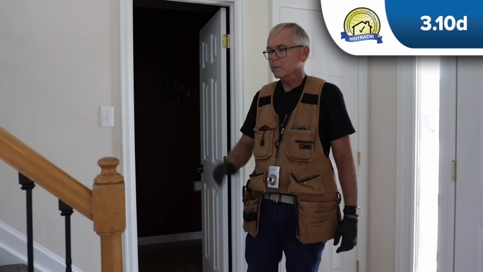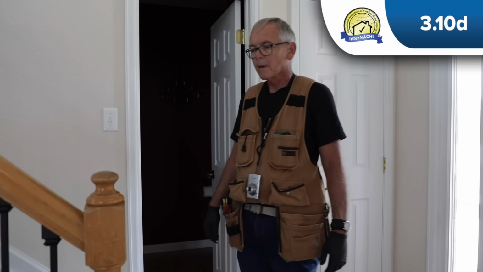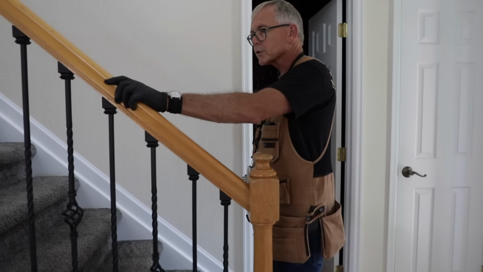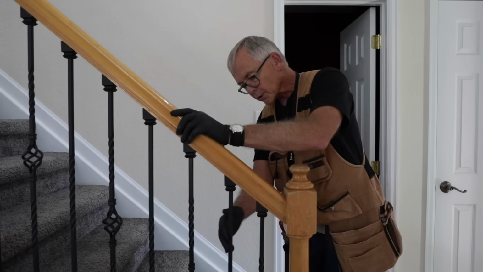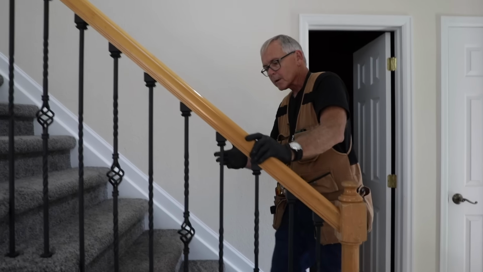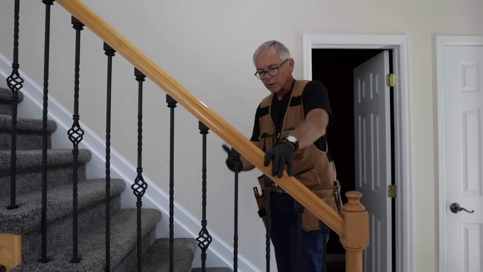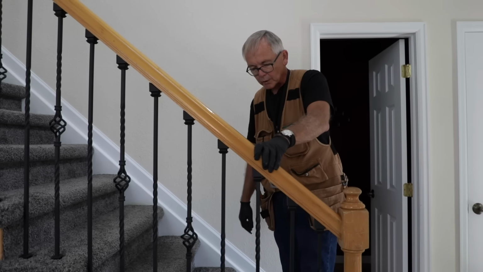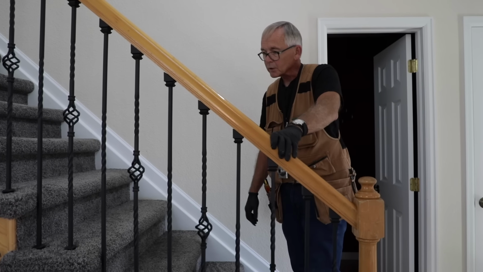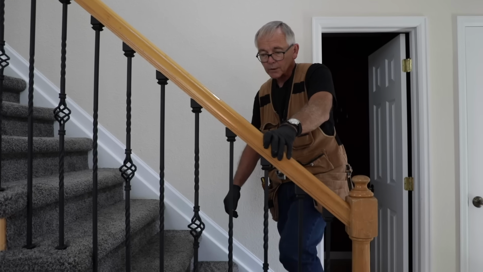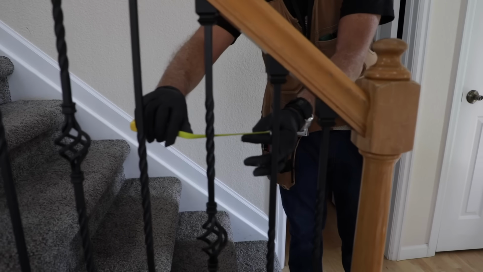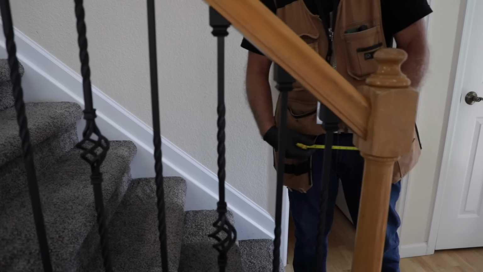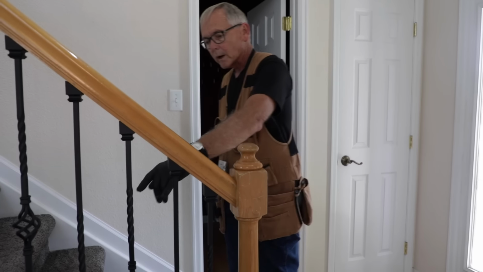Okay, we're going to do a little bit about railings, guards, and handrails. The first thing we're going to do is check our newel posts, our handrails, our balusters. We're going to check them to make sure they're good and solid and secure. As well, we want to check our gaps between the balusters too, to make sure that they'll meet the child safety recommendations. I'm going to measure the distance between my balusters. We're about 4 1/4 on center. So that should be good as well.